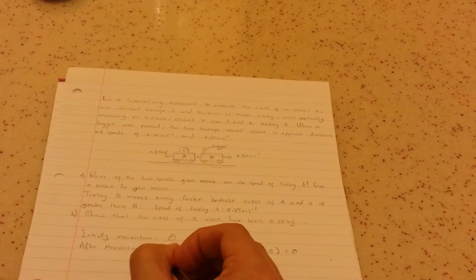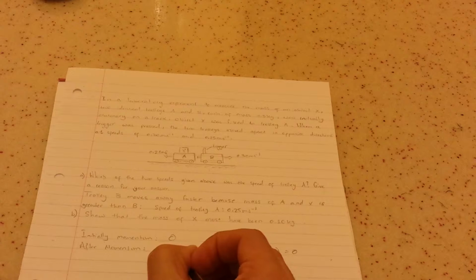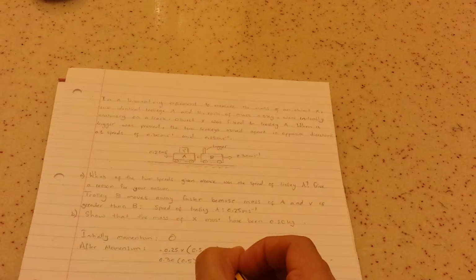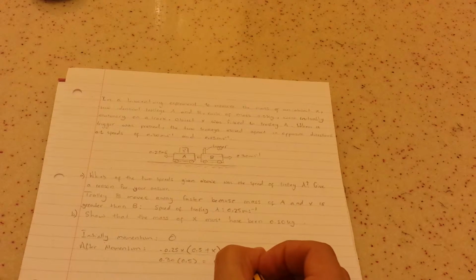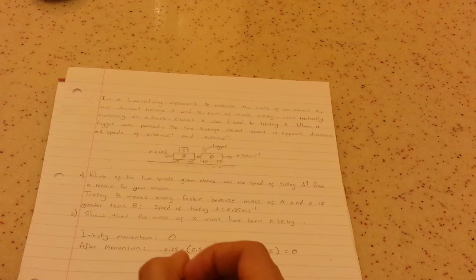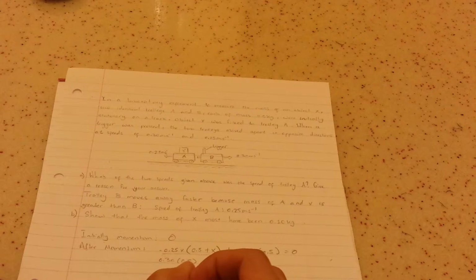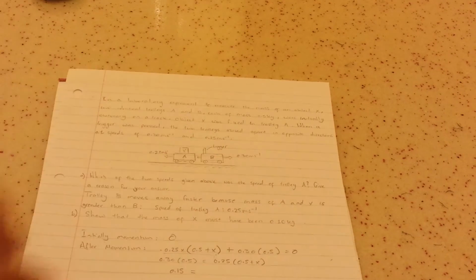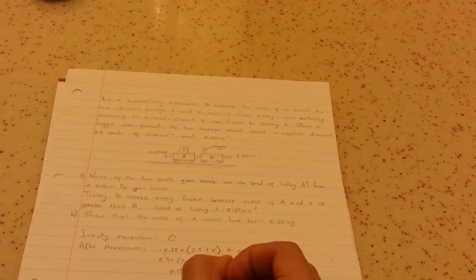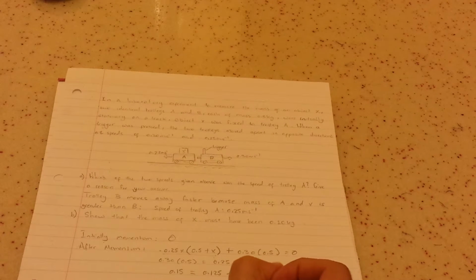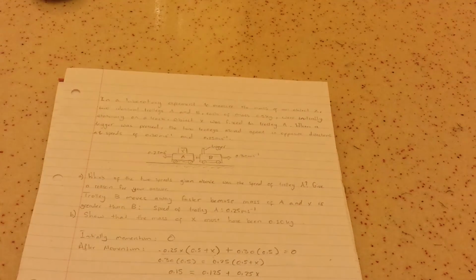So 0.30 multiplied by 0.5 is equal to 0.25 multiplied by 0.5 plus X. And so 0.3 times 0.5 is 0.15, equal to 0.25 multiplied by 0.5, which gives us 0.125, plus 0.25 multiplied by X, which is 0.25X.